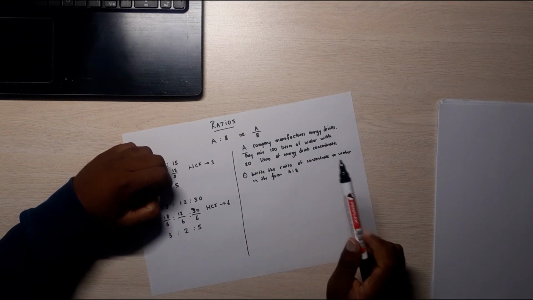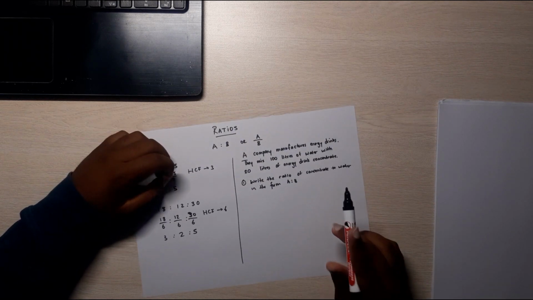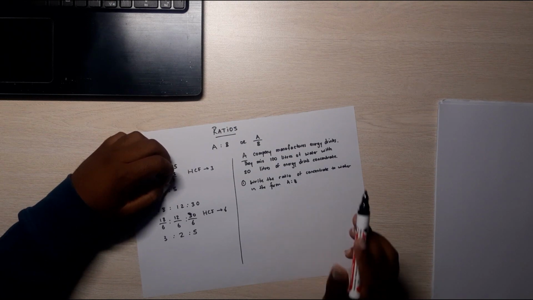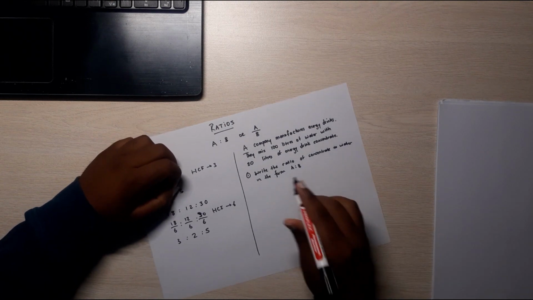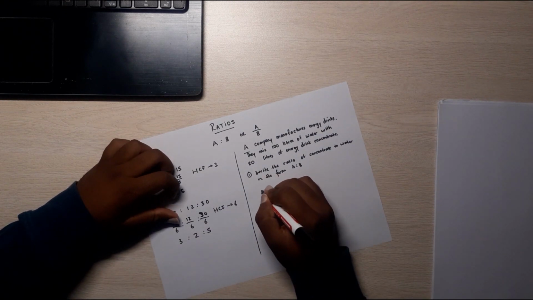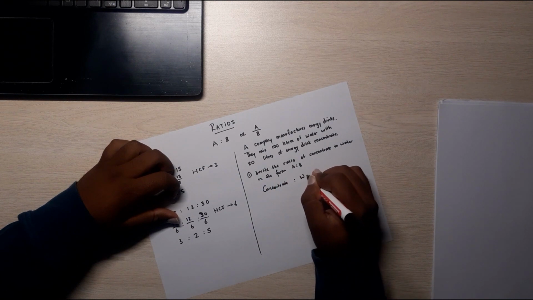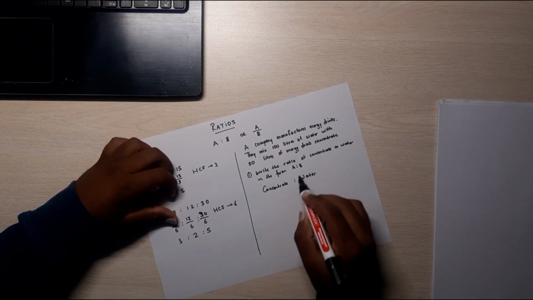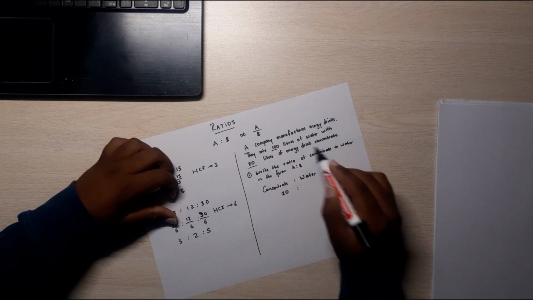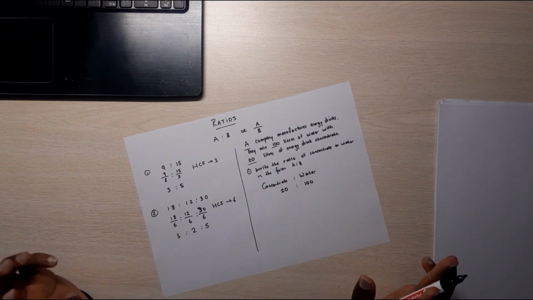Write the ratio of concentrate to water in the form A to B. See how they started with concentrate and then water? So we do the same. We don't change the order. Remember, they used 20 liters of concentrate and 100 liters of water.